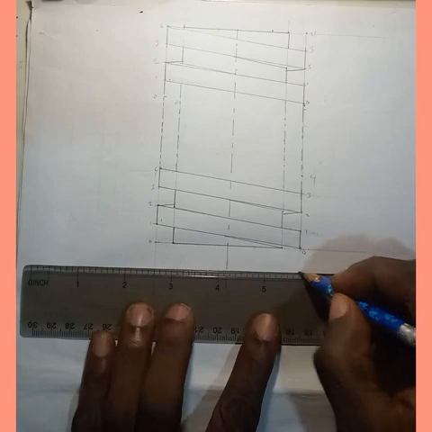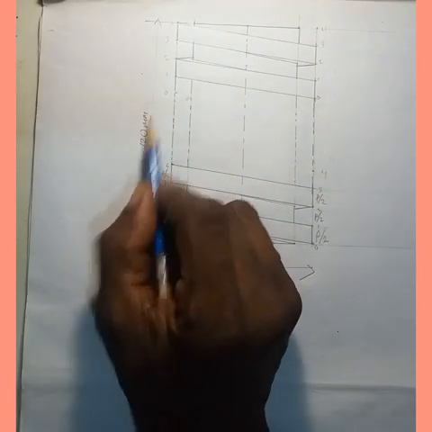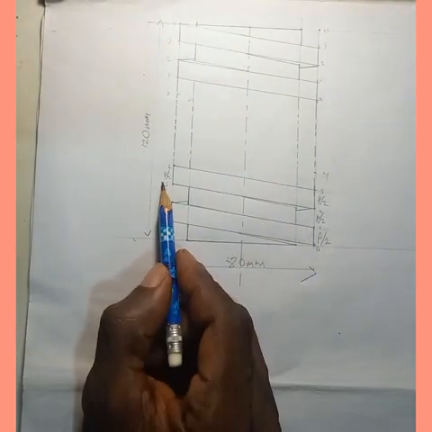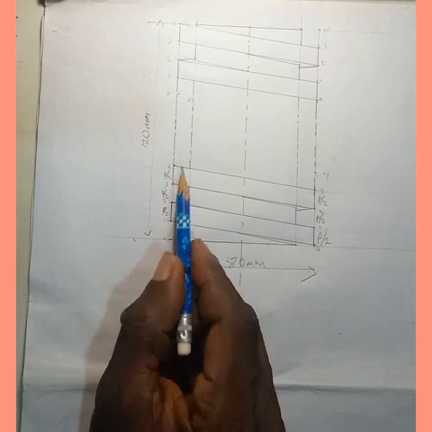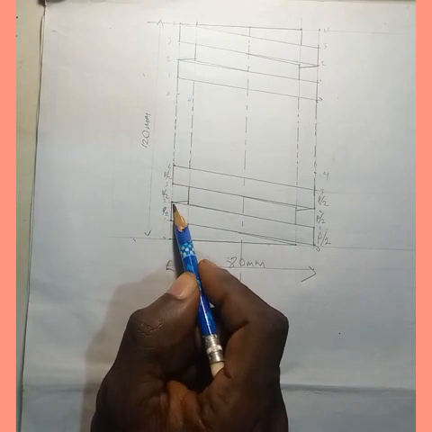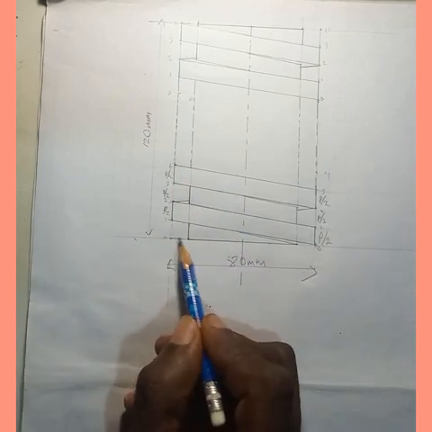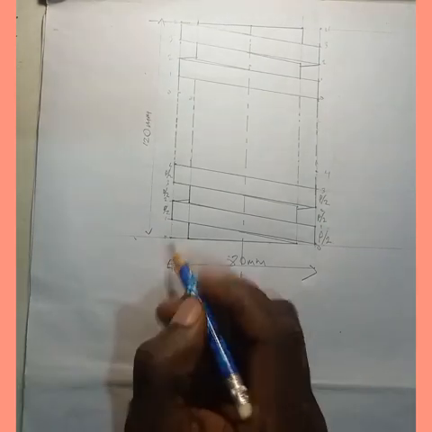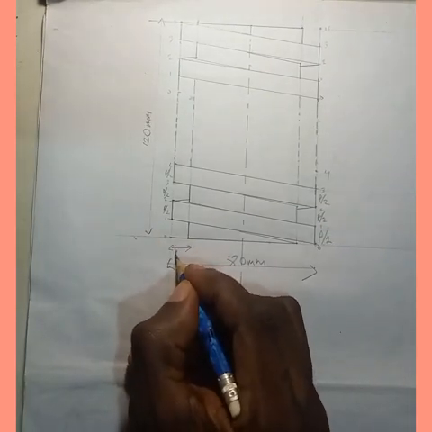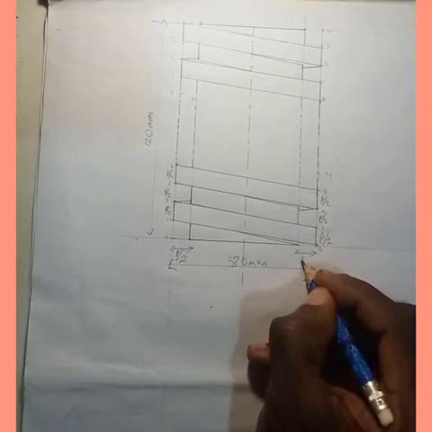Don't forget this is your 80. Well, this is your 120 mm, that's the length. And then your P over 2, your P is 20. So each of this is 10. That is, from 0 to 1 is 10, 1 to 2 is 10, 2 to 3 is 10, 3 to 4 is 10. Don't forget, from this point to this place is also 10. It means that from here to here is also P over 2. The same thing applies here. This is also P over 2.